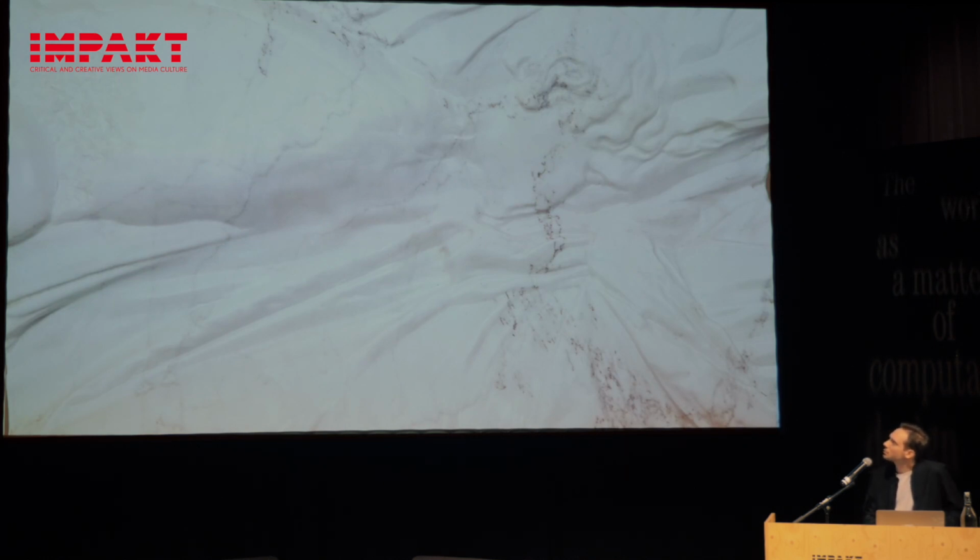This is another frieze which was entirely generated. We were trying to work in a different way, with not just trying to actually reconstruct the existing fragments, but also produce new fragments.